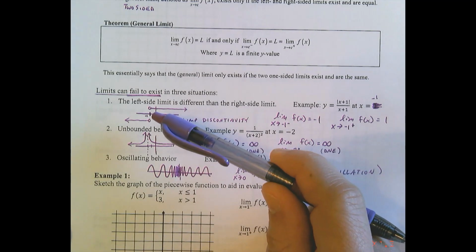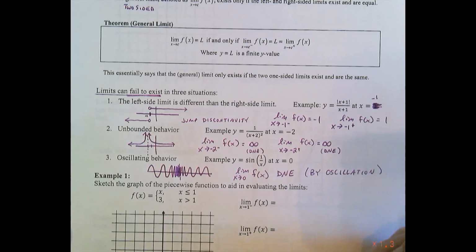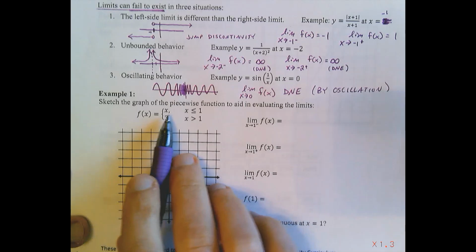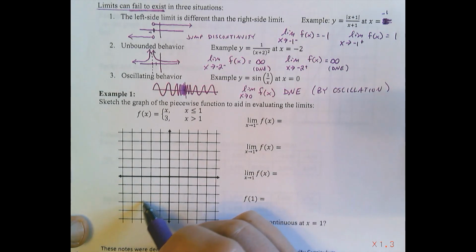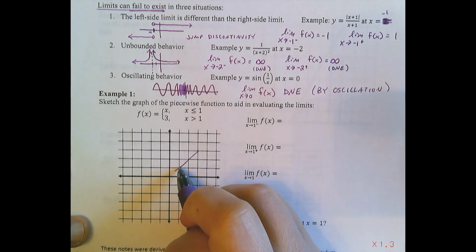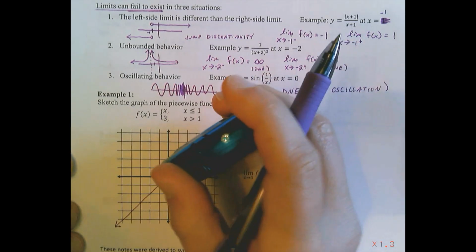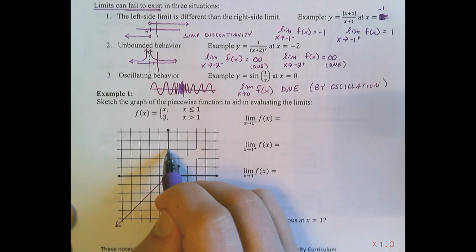Generally, our limits are going to fall in the category of being jump or unbounded behavior. You could also have a case where the left side limit doesn't exist and the right does, but we'll see that. So example 1. Here we have a function defined as two pieces. The piece y equals x, which is a diagonal line, but we're only going to be defining it for x less than 1. So the only part of the graph that gets drawn is left of 1. Okay. So that's the top piece. The bottom piece is a horizontal line at 3, and we draw it from 1 on.